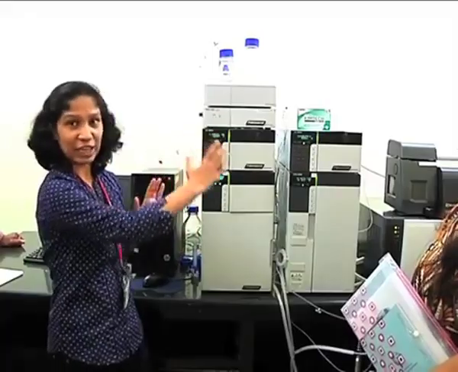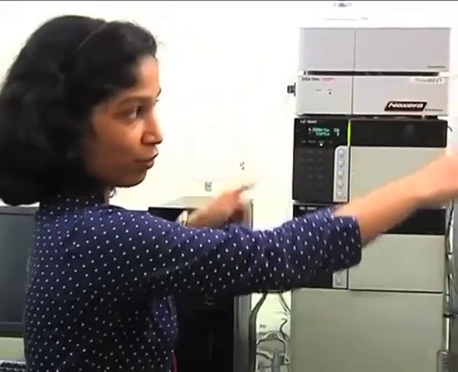So let us start from the HPLC first. Any HPLC which is connected to a mass spec is called a front end system. There are different types of HPLCs available in the market, like conventional HPLC, fast HPLC, nano HPLC. What we are seeing here is a UHPLC system. It's a fast HPLC system.